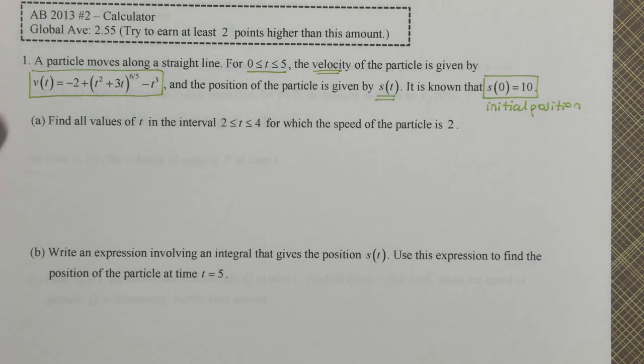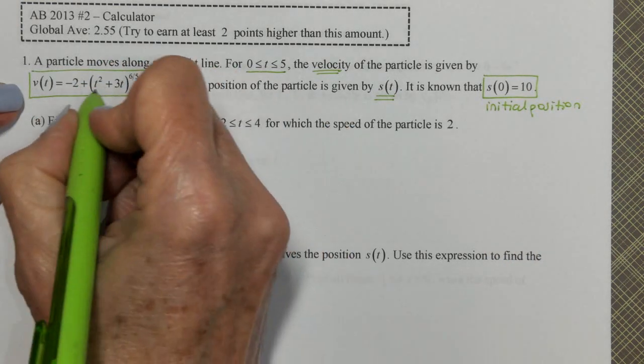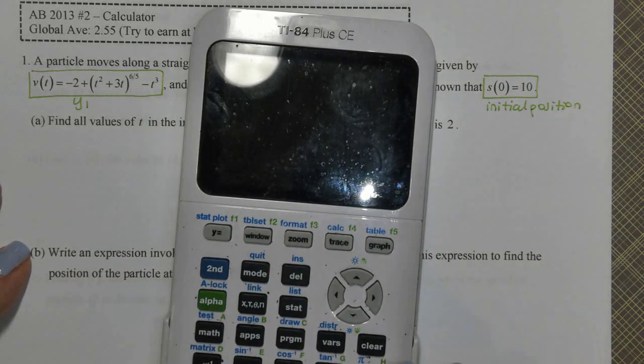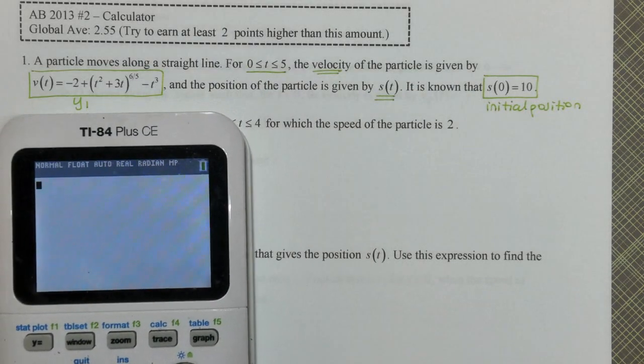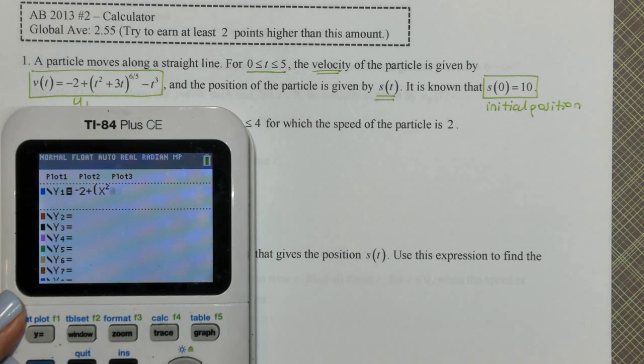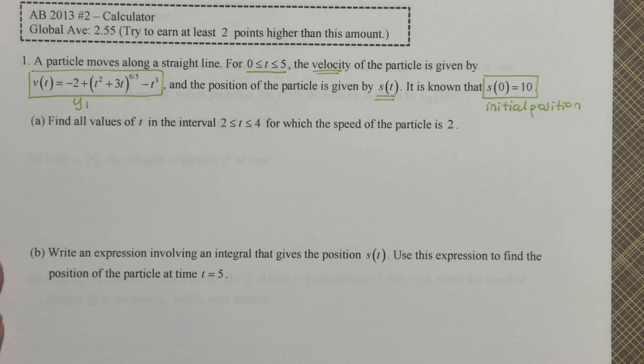Okay, so I'm going to always put velocity in for my y1. So I'm putting that in for y1. Let's all do that. Let's make sure we get that in correctly, of course. I'm going to be typing it in almost exactly as I see it, putting x in place of the t's. So I take a quick look, make sure I got all of those values right. Looks good to me. Alrighty, part A.